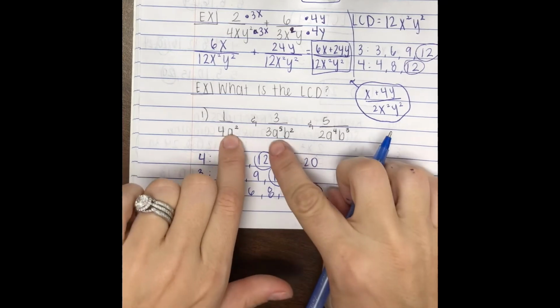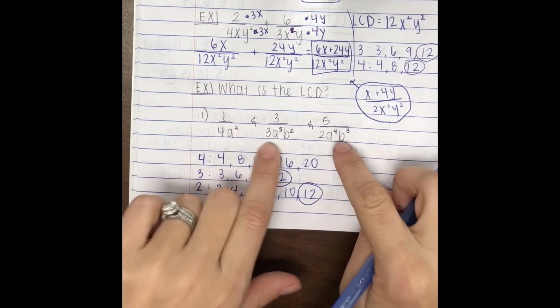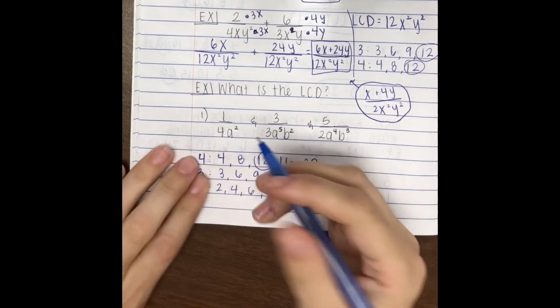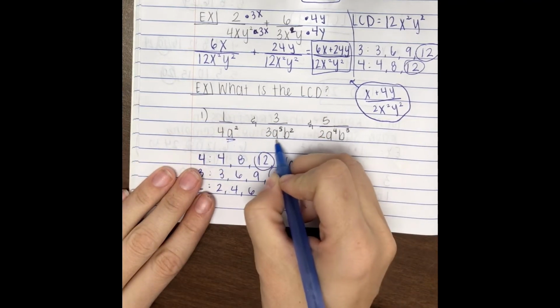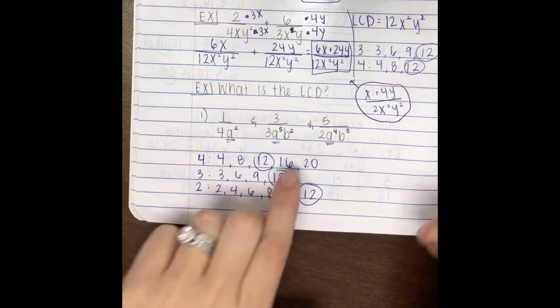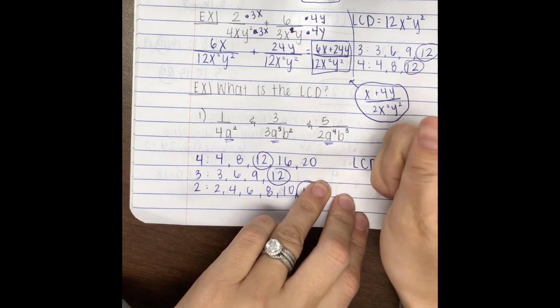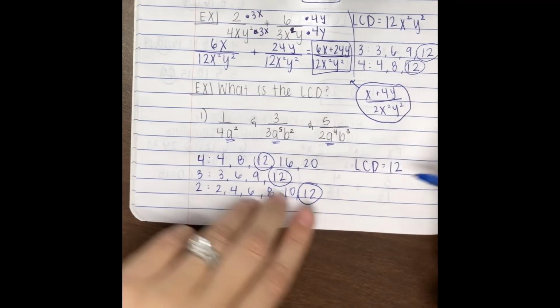Now I'm going to look at my variables, the A's and the B's, okay? Like I said, you're looking for the largest one. So for my A's, I have an A squared, an A to the 5th, and an A to the 4th. A to the 5th is my largest one. My LCD is going to be 12.